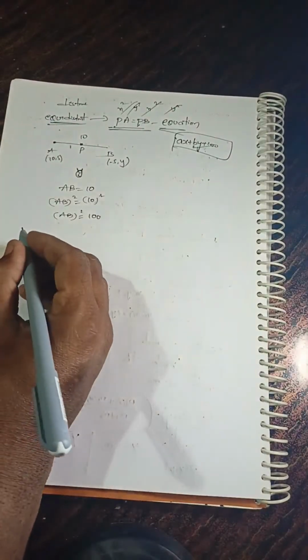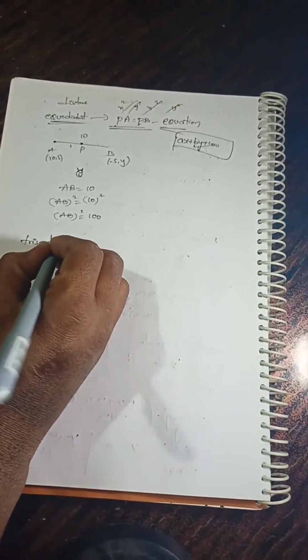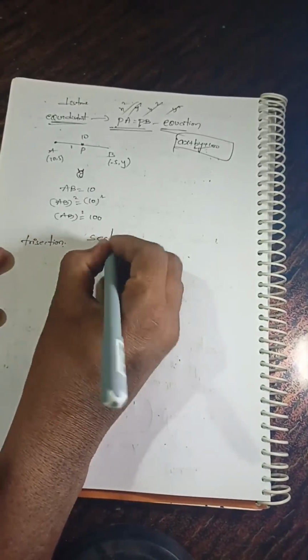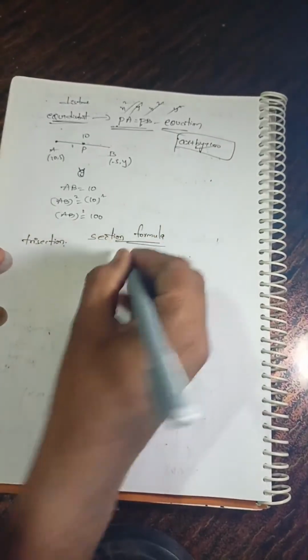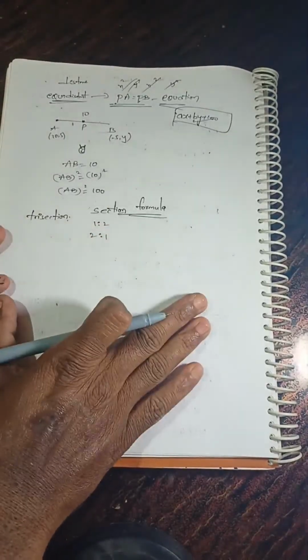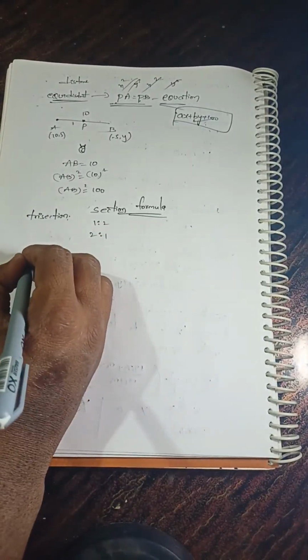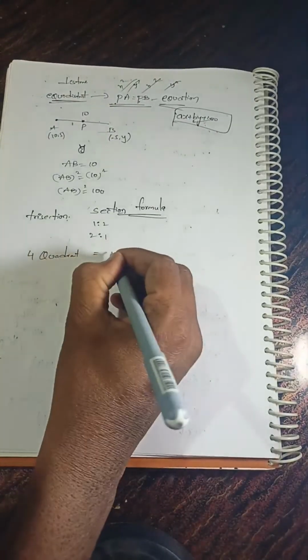Yes. So like this you are going to get the questions. Many students are having trouble with trisection in the section formula. In the trisection section formula, you have to take the ratio 1 is to 2, 2 is to 1. Trisection you have to take once into 4 quadrants.